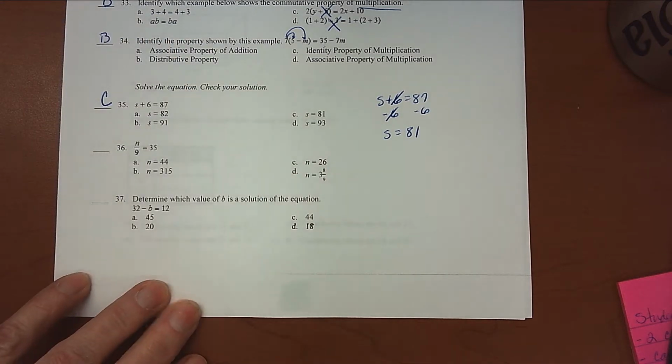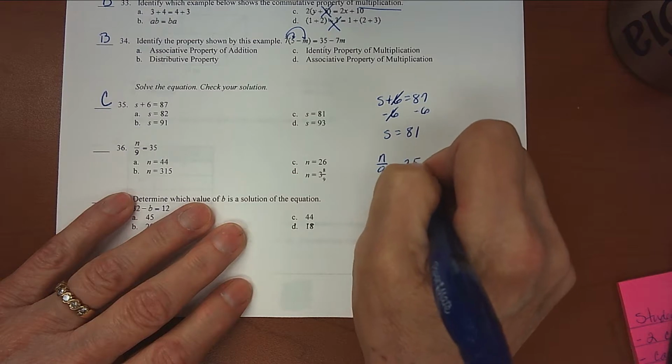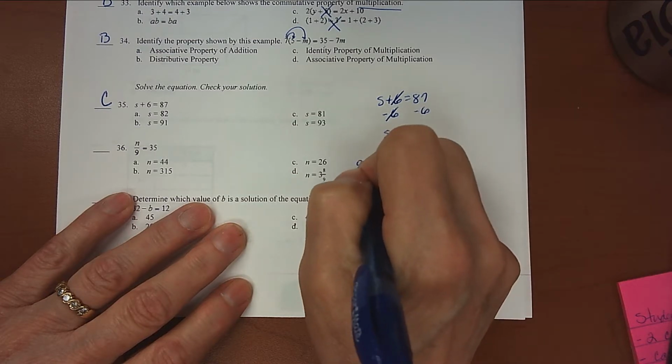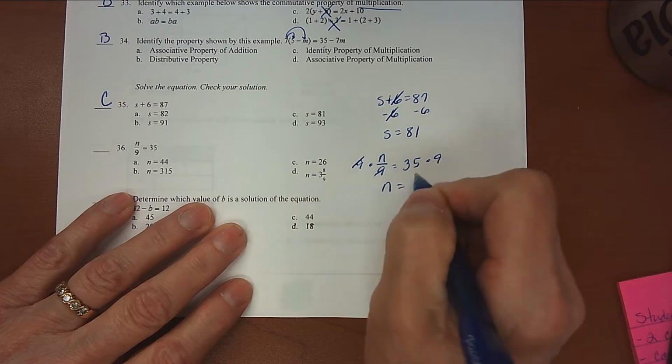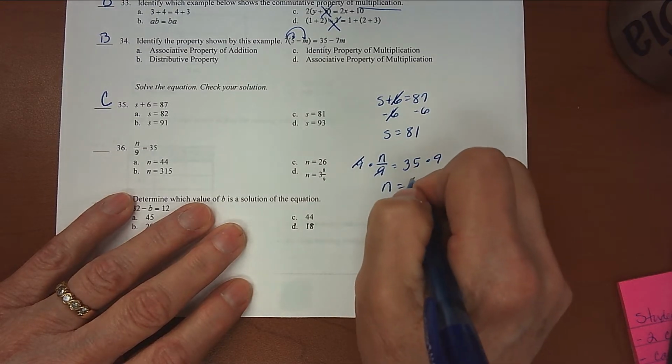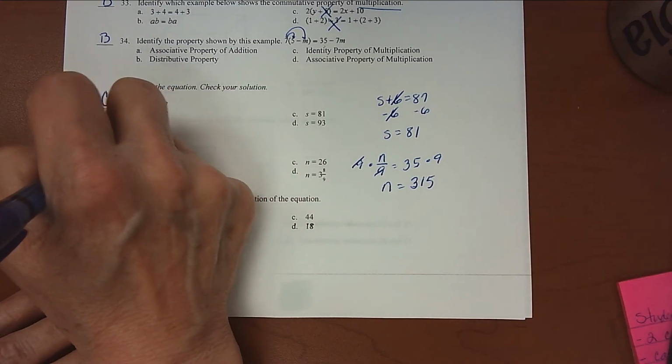And then we've got n divided by 9 equals 35. The opposite of dividing by 9 is multiplying both sides by 9. So these are gone here, and we have n equals 35 times 9, which I plugged into my calculator and found out was 315. And so that is B.